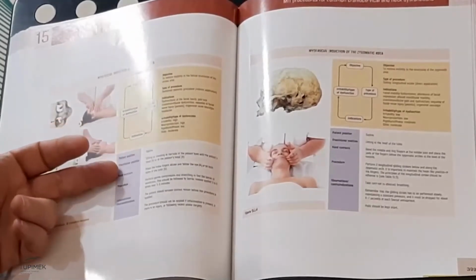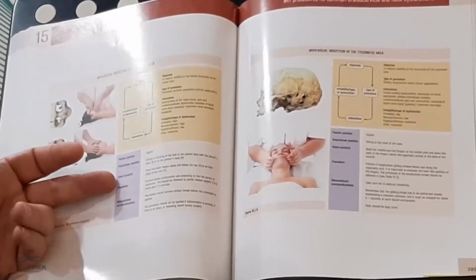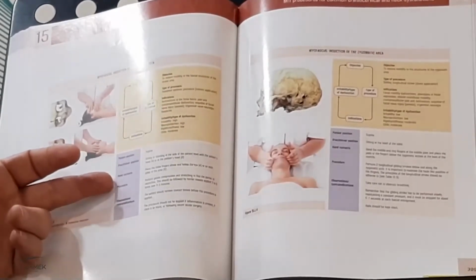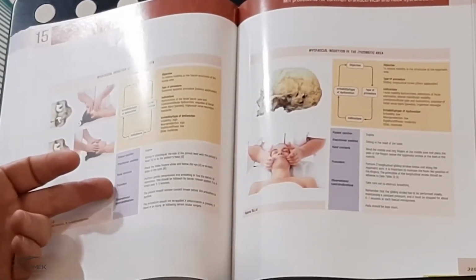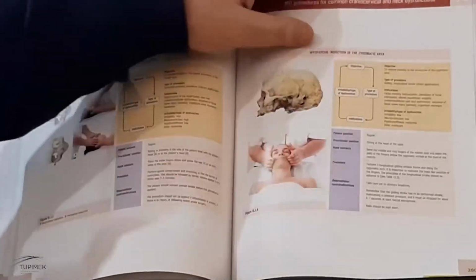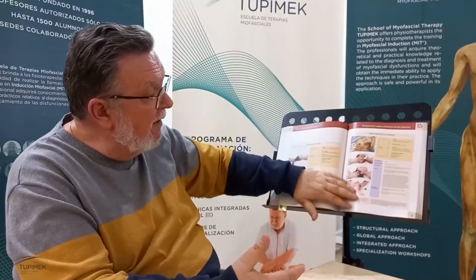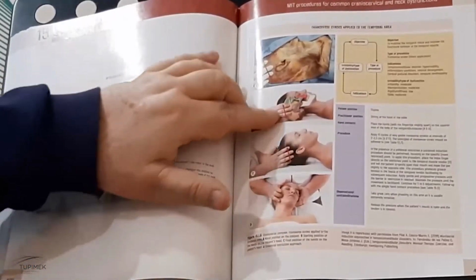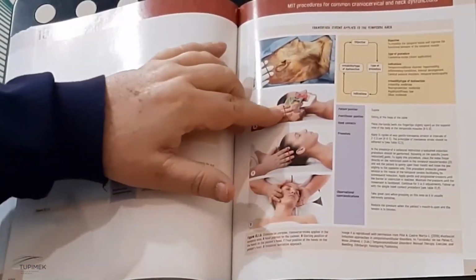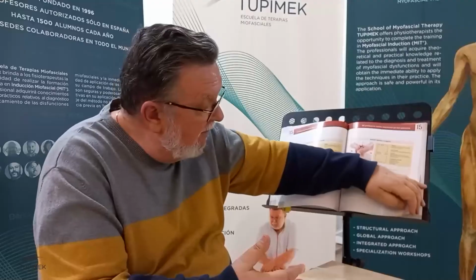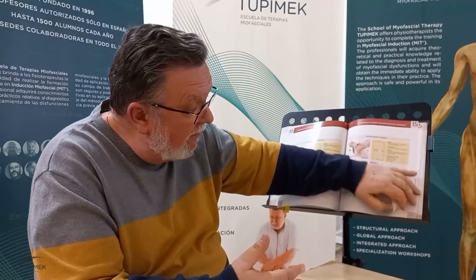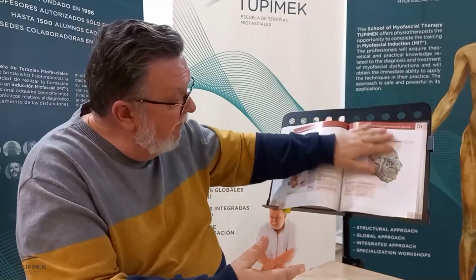As you can see here again, the shapes of the skull bones are well marked, and of course the fascial anatomy is always present as the total protagonist of each of these techniques. Here, the sagittal section along the skull, and in this way, for example, we see the application of the technique at the level of the temporomandibular joint and the cervical segment.